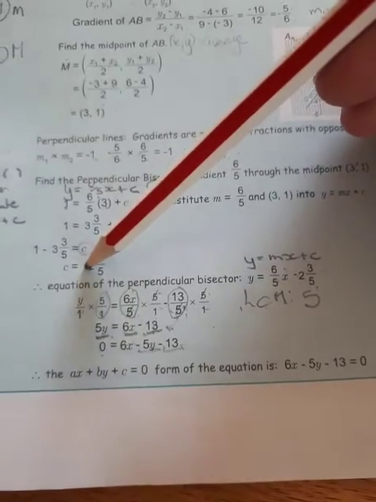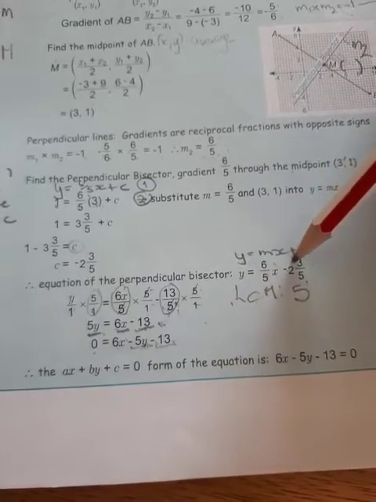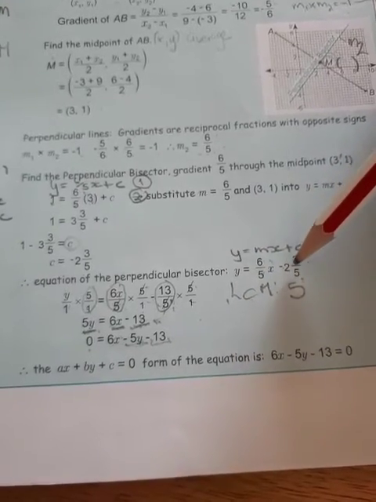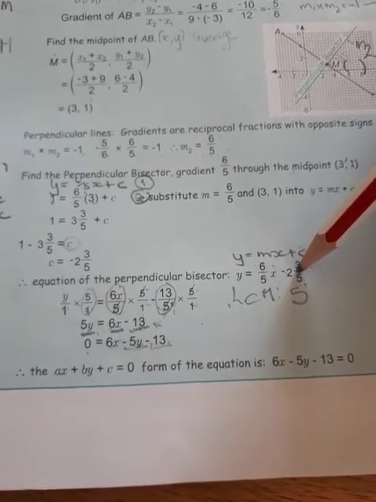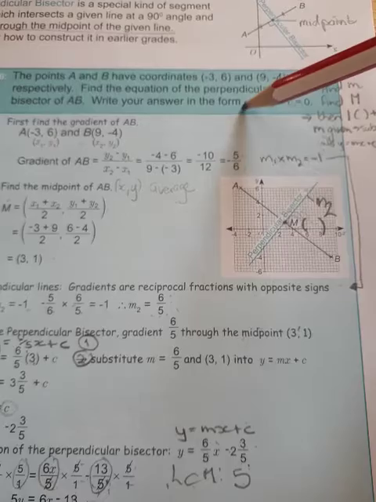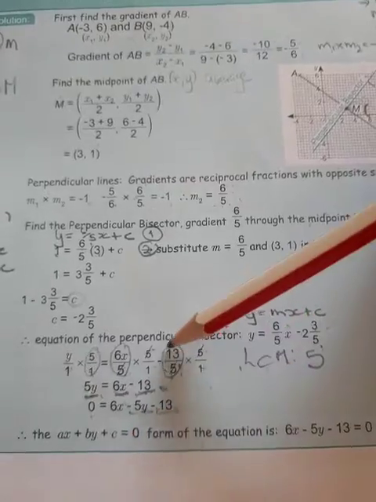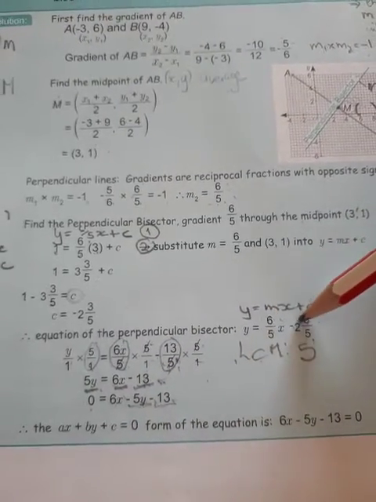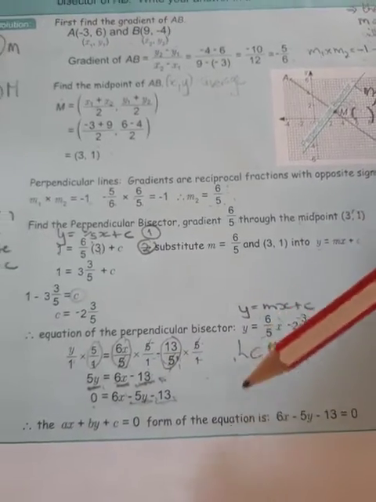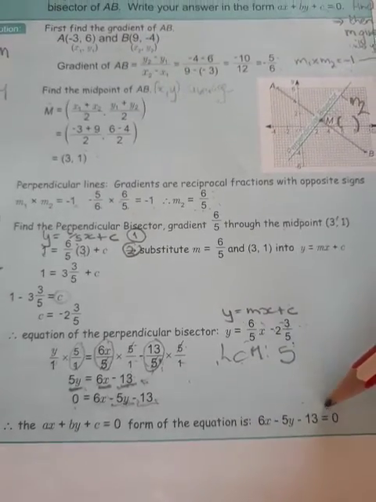From that, you find your value for c, meaning you can write that into y equals mx plus c. Your calculated gradient goes in there, your calculated c value goes in there. Then in this specific case, because they ask you to write it in the format of ax plus by plus c, you just need to rewrite and get rid of the fractions because it must be integers, by multiplying by the lowest common multiple, and with that you get your final answer, 6x minus 5y minus 13 equals 0.